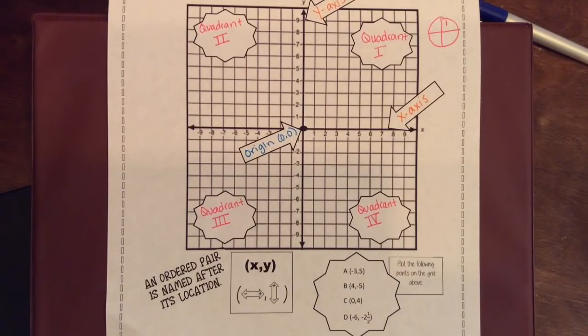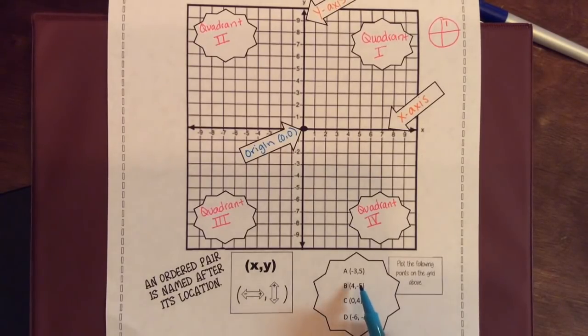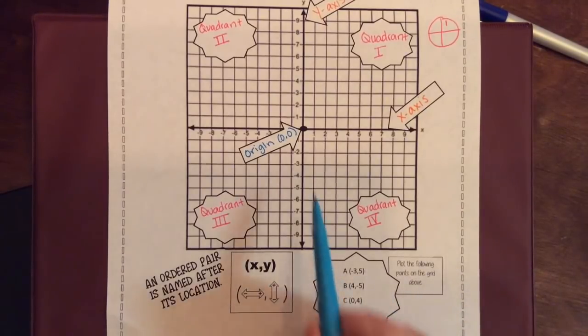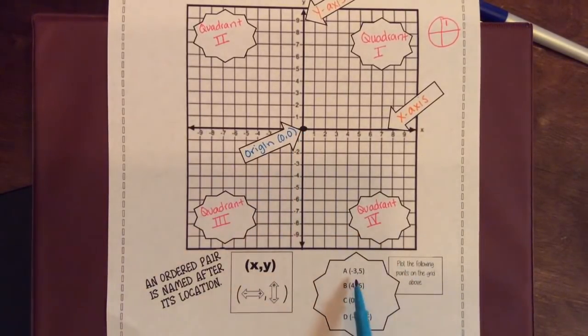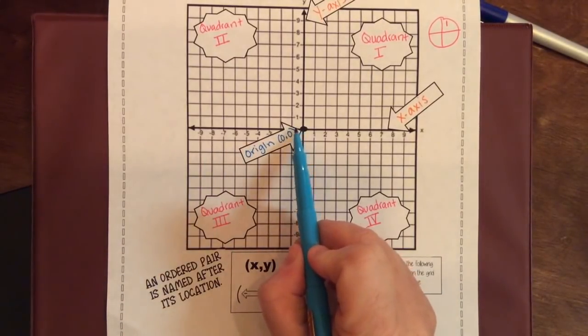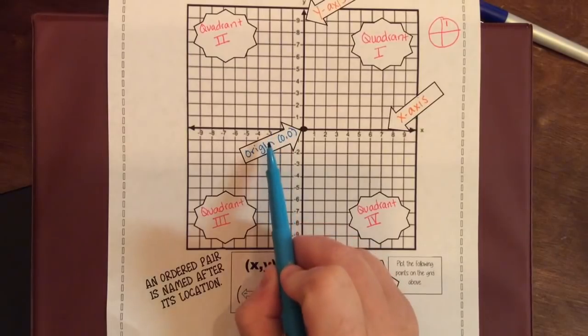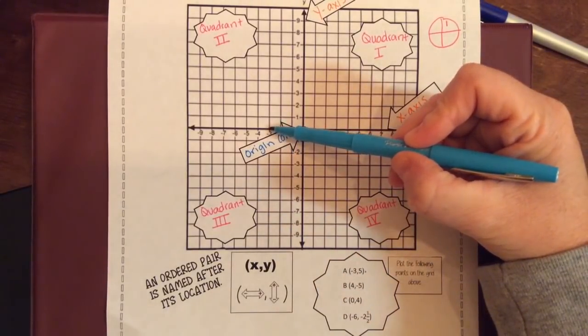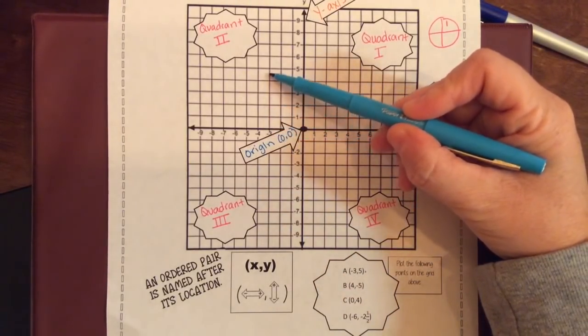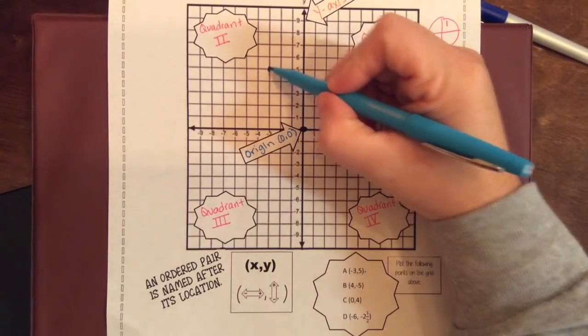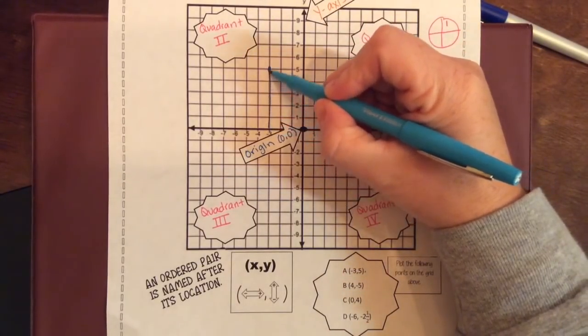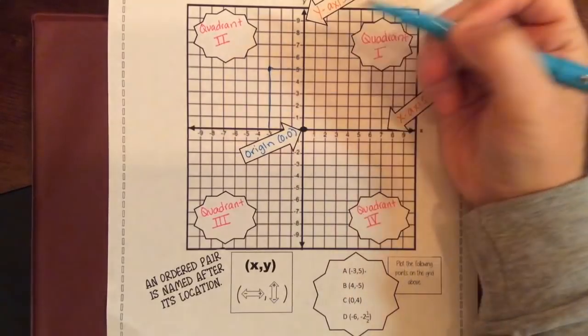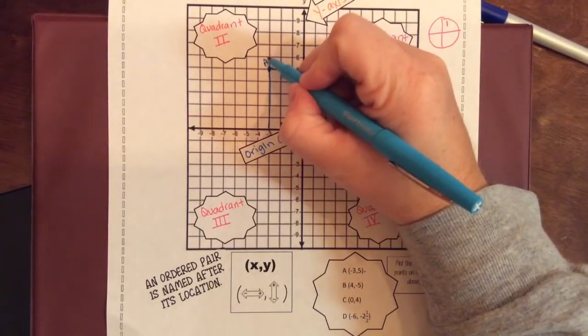Point A is -3, 5. Every time, you always start at the origin, and the first number is negative, so you're going to go left in the negative direction. So you start here, and we're going to go over 1, 2, 3. You see that -3 there? And then the second number is positive, so we're going to go up 5 spaces. So we go over to -3 and up 1, 2, 3, 4, 5. This point is where -3 and 5 meet, and we would label that point A.